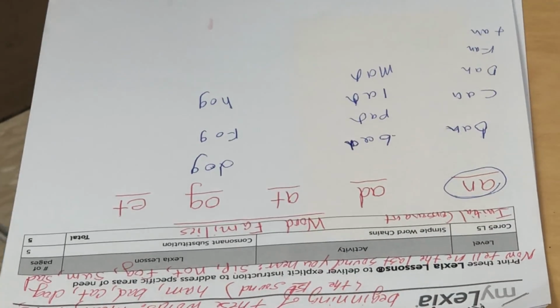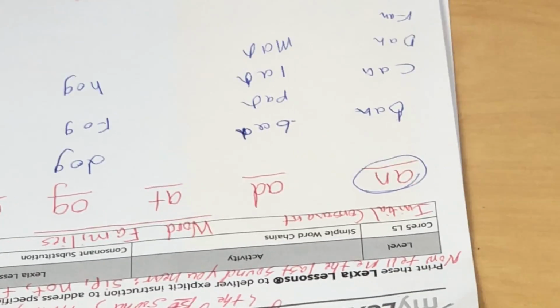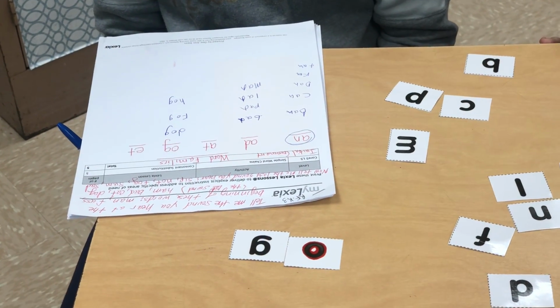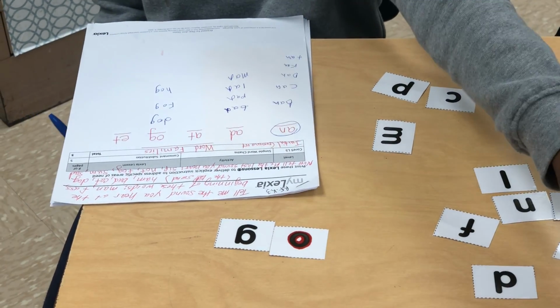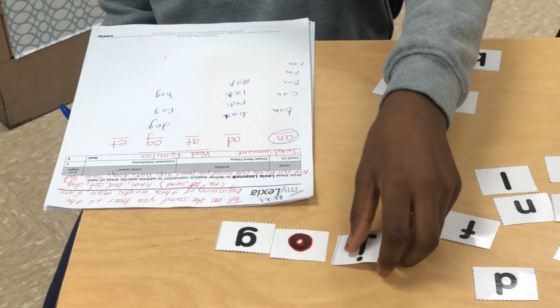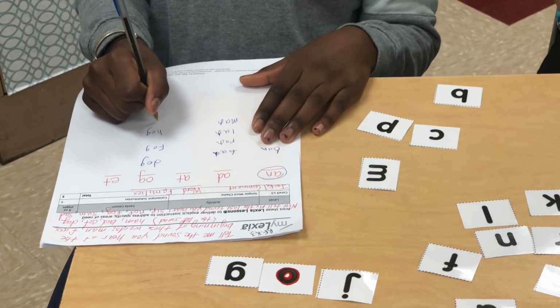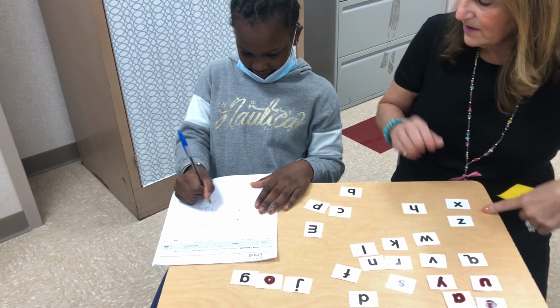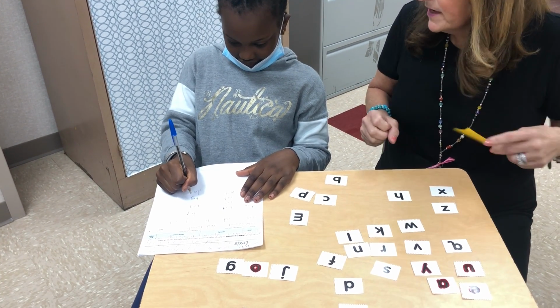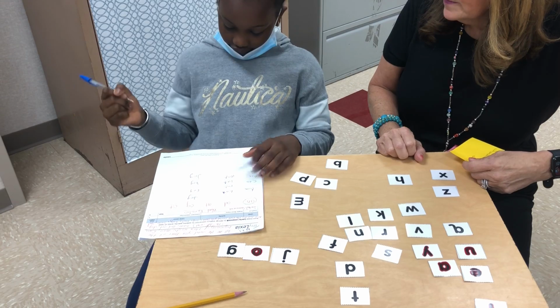Okay, and then the last one is, what if I put a J in front of it? Is there a J on here? Yes, there is. You see the J? Look for it. What word is that? Jog. Jog, right? Do you know what it means to jog? No. It's kind of like running, but not as fast as running. It's a slower run. Okay, good.